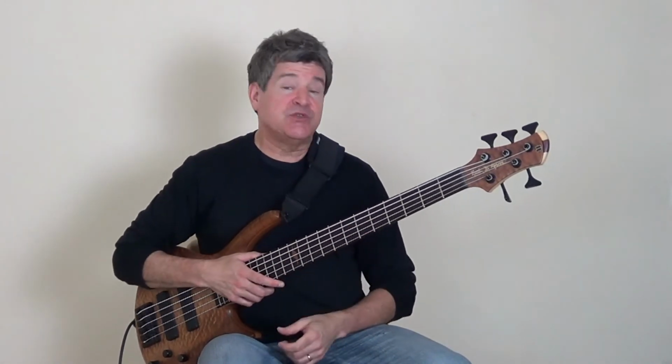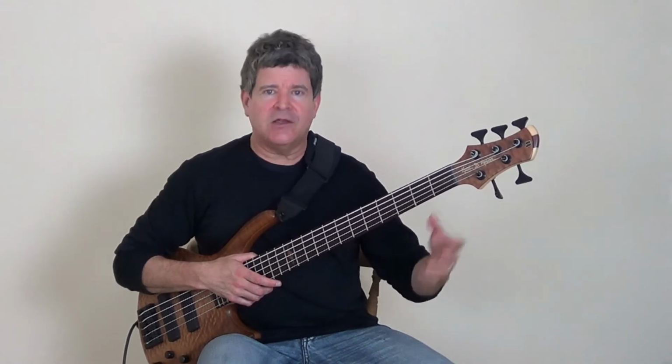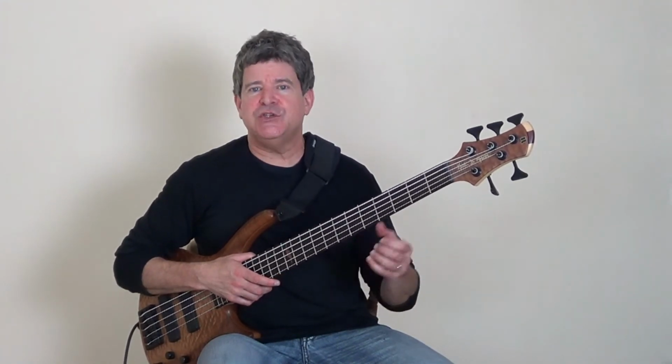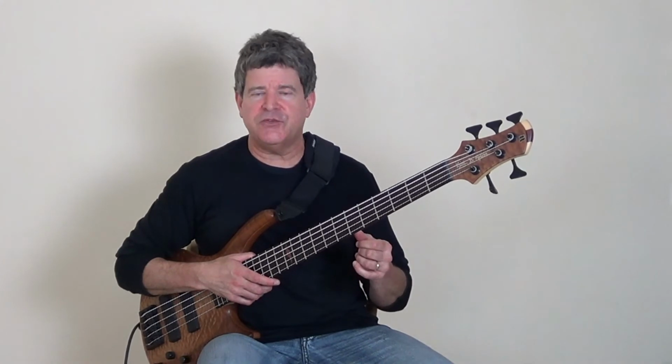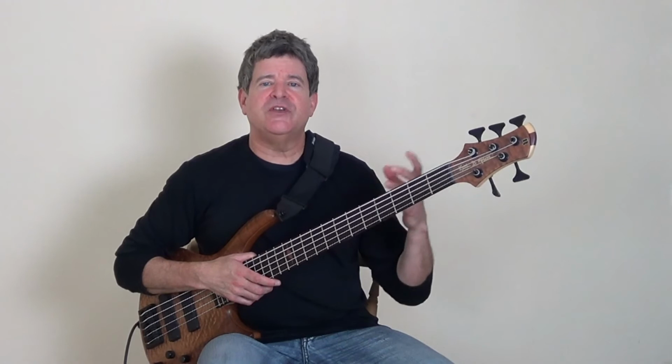So what we're going to do is we're going to take a progression, and I'm going to play this against a backing track, and then like all the other things that we've done in the past, you can play along with the backing track after that. This is going to go through every key, but I'm going to move in whole steps.